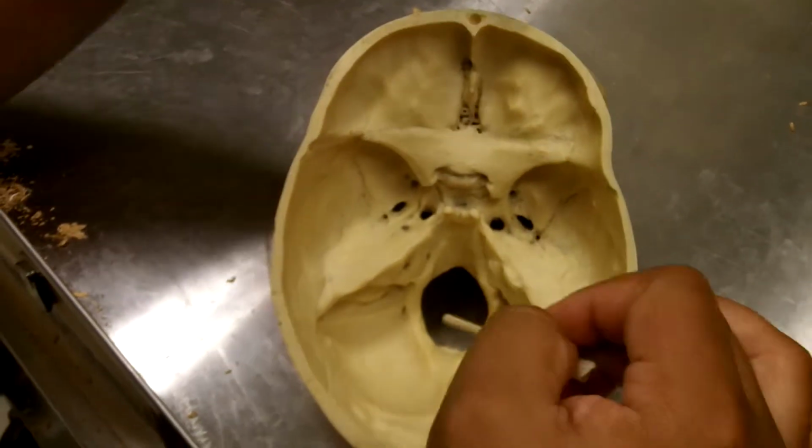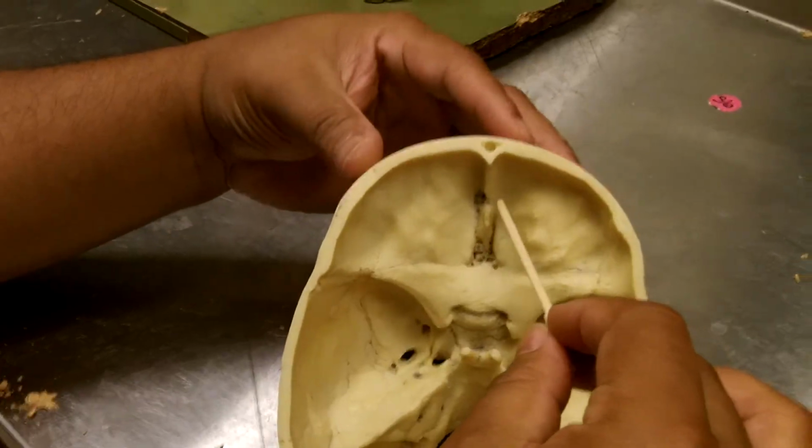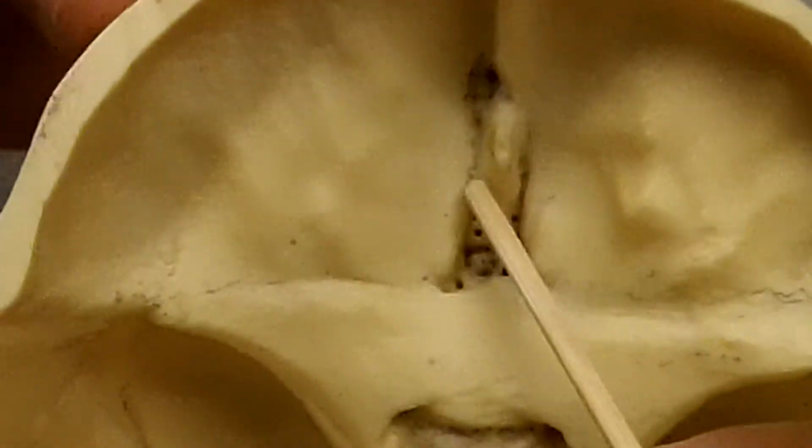So now we're in the inside of the skull. We're going to start at the front here, near the frontal bone. You'll see here that there's a sharp fin-like structure that sticks out. This is known as the crista galli.